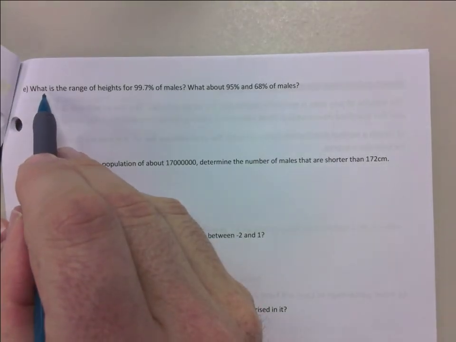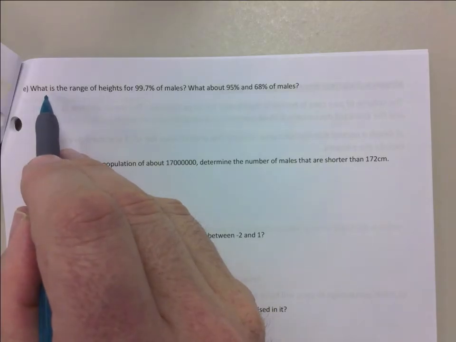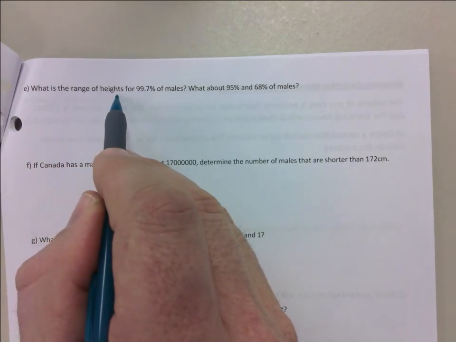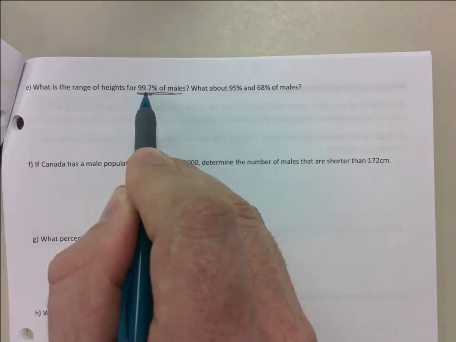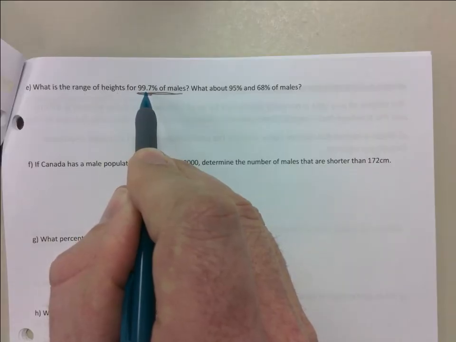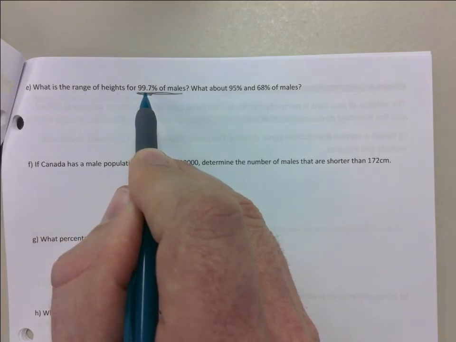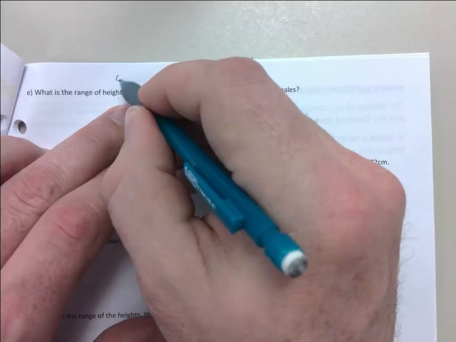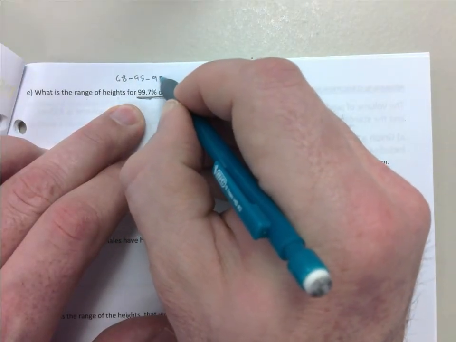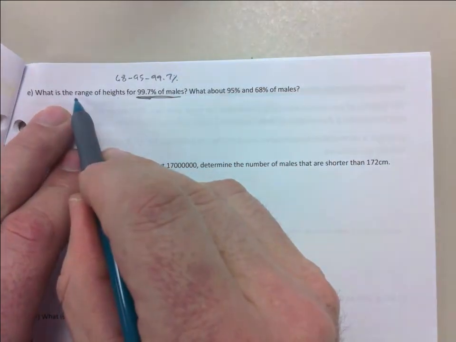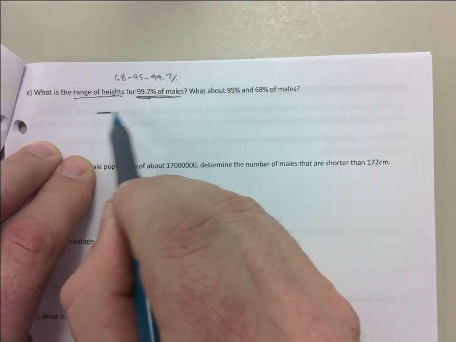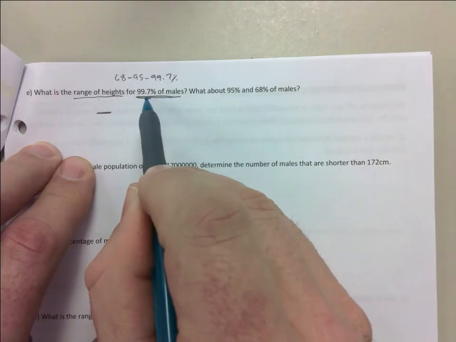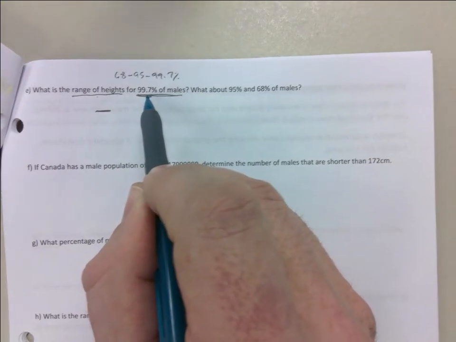Watch this here. So I'm going all over the place. I know that, okay? What is the range of heights for 99.7% of males? Does that number ring a bell? Bell curve? Yeah. Well, what do you remember, right? 68, and then what? 95, and then 99.7. So what is the range of heights? A range means, right, shortest to tallest. Like, what is the range that has 99.7% of males in it? So we're going to go look that up.